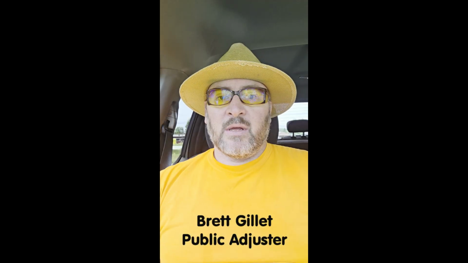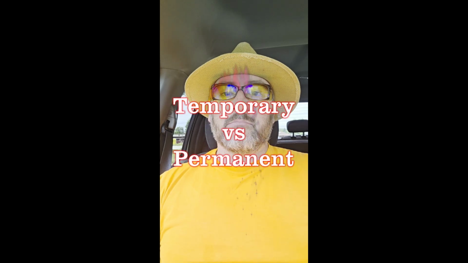Greetings, everybody. Want to talk about the difference between temporary and permanent repairs. This is in the context and setting of an insurance claim. So this isn't when you're doing repairs or fixing things around the house or in any other setting.